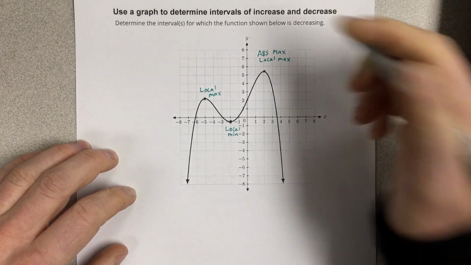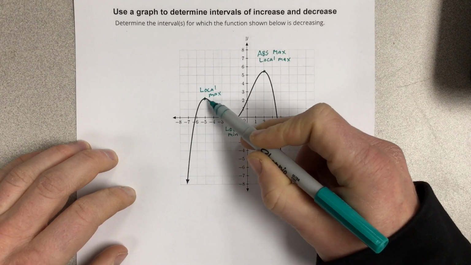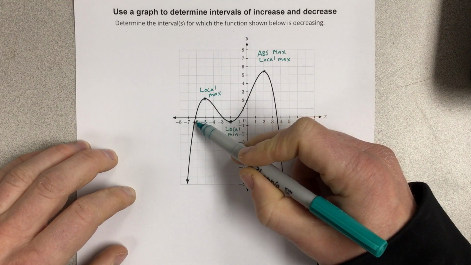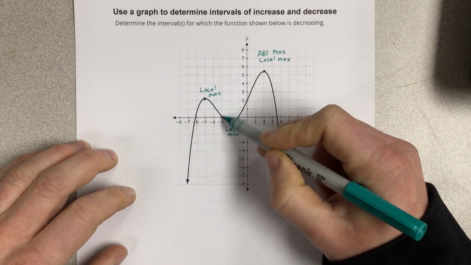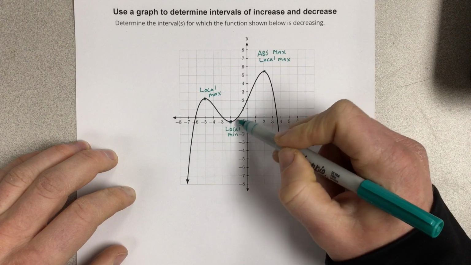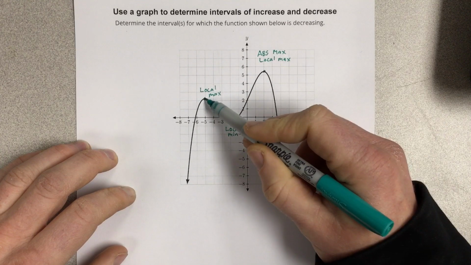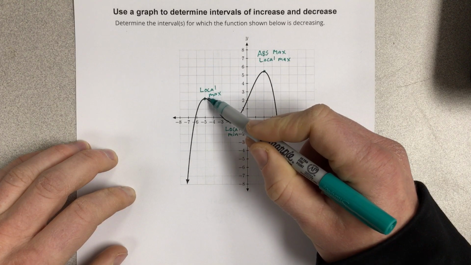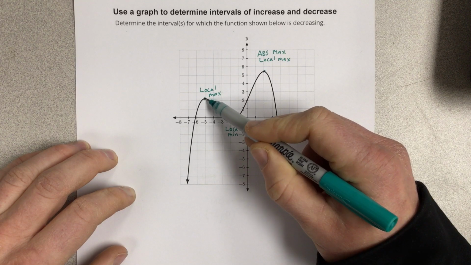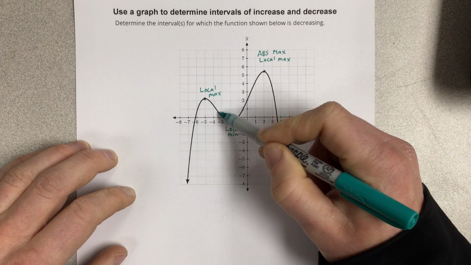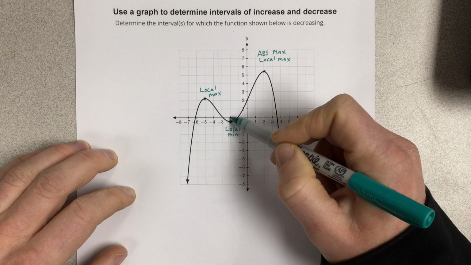They want to know, it says determine the intervals for which the function shown below is decreasing. Every time you hit a max, that tells you you're going from a positive slope to a negative slope. And every time you hit a min, it's going from negative slope to positive slope. So we're going to look for the maxes, because that's where we start to decrease. That was our maximum point on the graph, and now we're going downwards, meaning we're decreasing. So we are decreasing from -5 to -2 here.